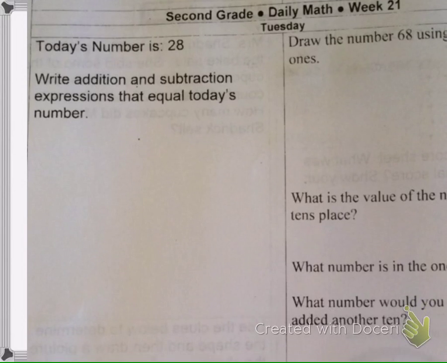Okay. So for tonight's homework, the first one is today's number is 28. You need to write addition and subtraction expressions. Remember, an expression has no equal signs, that equal today's number, which is 28. Okay. Number 2 says draw the number 68 using tens and ones. So just like we are going to be doing today, we're going to be learning about tens and ones. You need to draw the number 68. Then they want to know what is the value in the tens place, what is the number in the ones place. What number would you have if you added another 10? That's a key word. You added another 10.